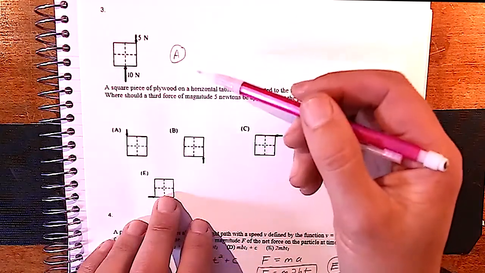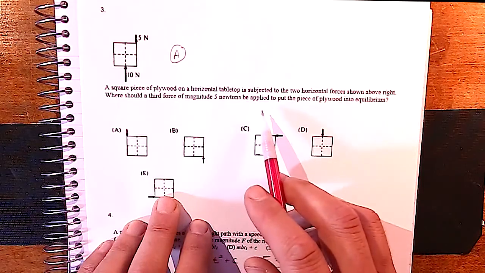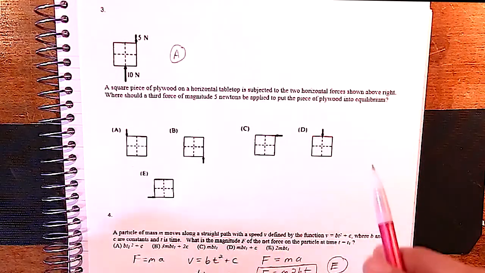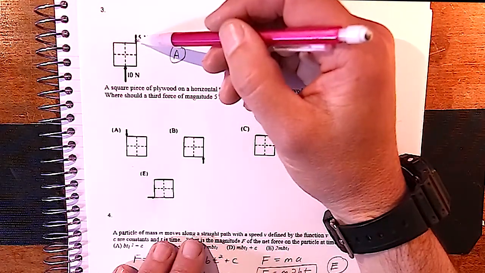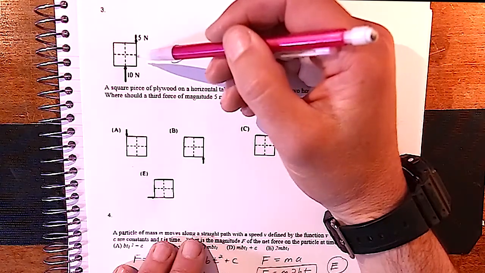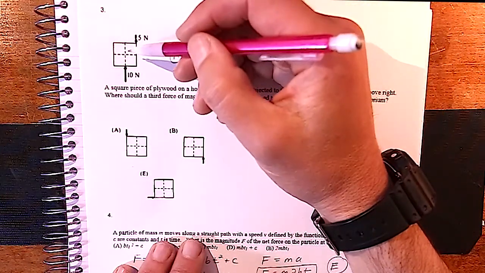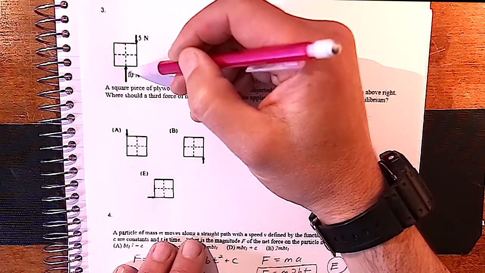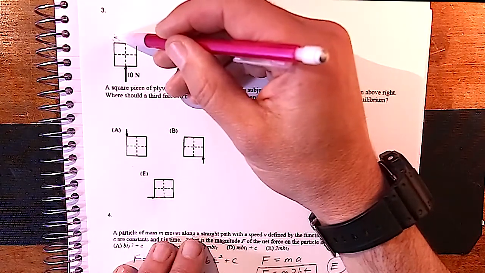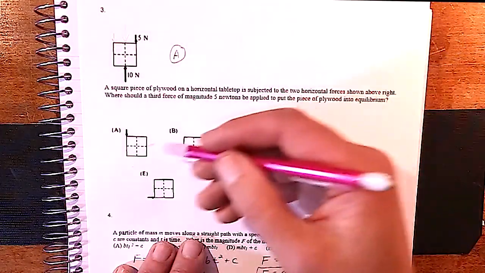In this problem, we have two forces acting on it, and they want us to figure out the force to put the piece of plywood into equilibrium. Now, we haven't learned about this yet, but in this particular situation, these forces would produce rotation, and we'll learn about that in a much later unit. But you can see that what we want to do is cancel out this 10 Newton force. Well, if we apply an additional 5 Newton force over here, that 5 newtons and 5 newtons will act the same as 10 newtons down. So the answer is A.